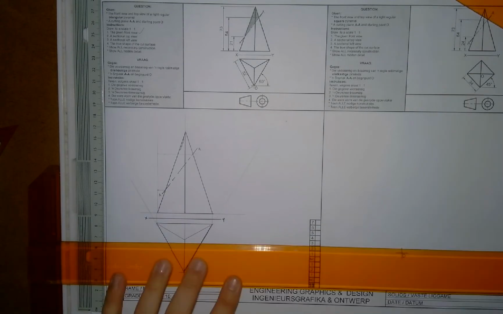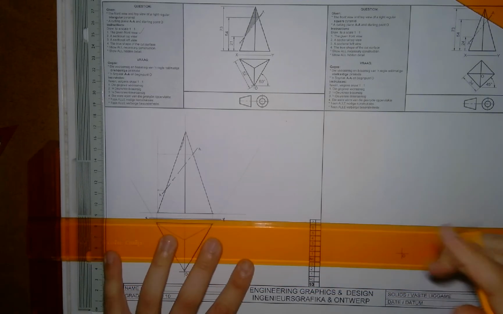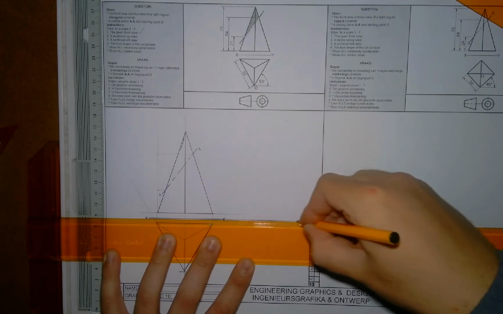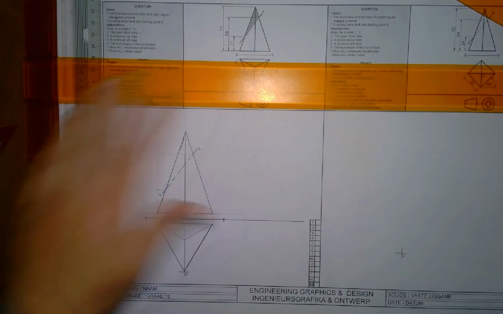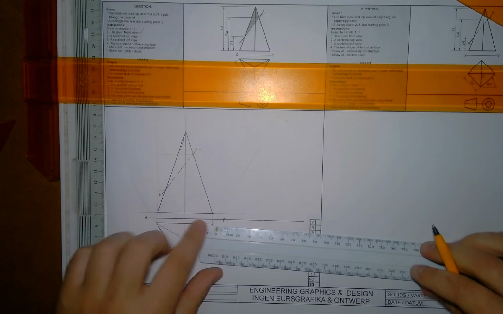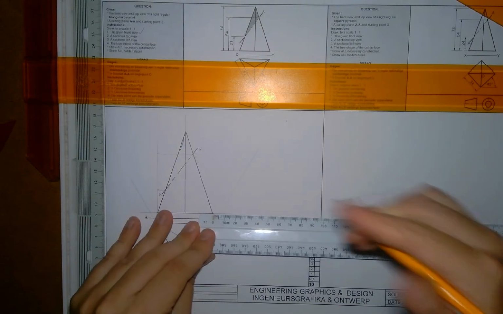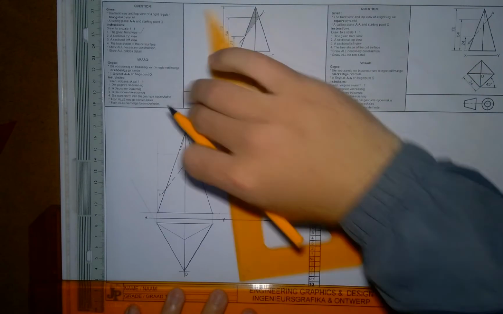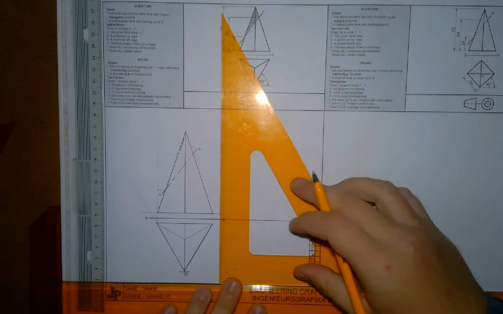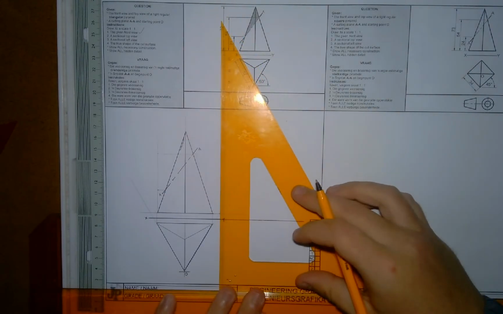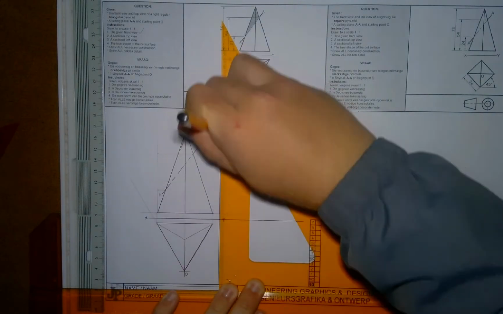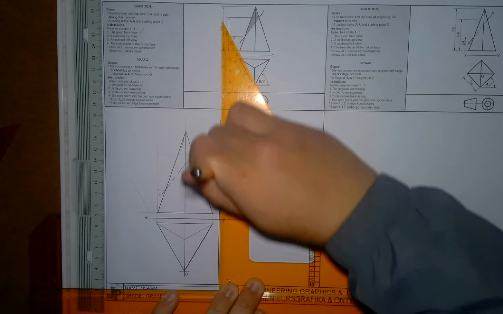Now, what we're going to be doing is extending our XY line. So this one here, extend that XY line. Measure 5 millimeters away from that triangle. And draw an XY line going upwards.